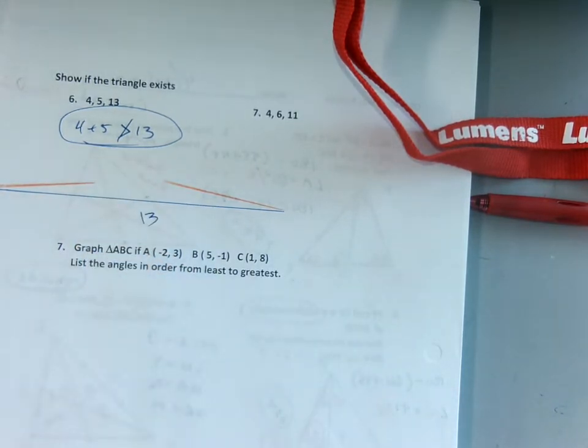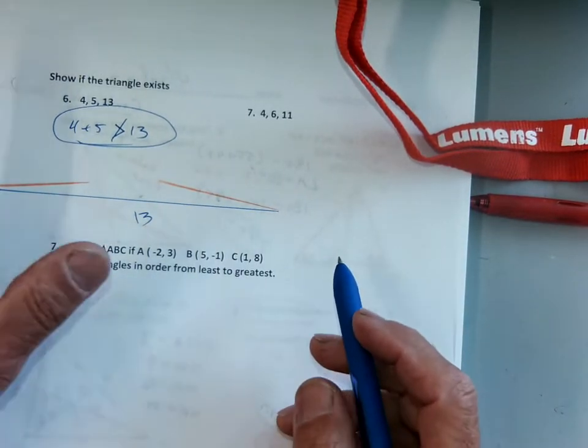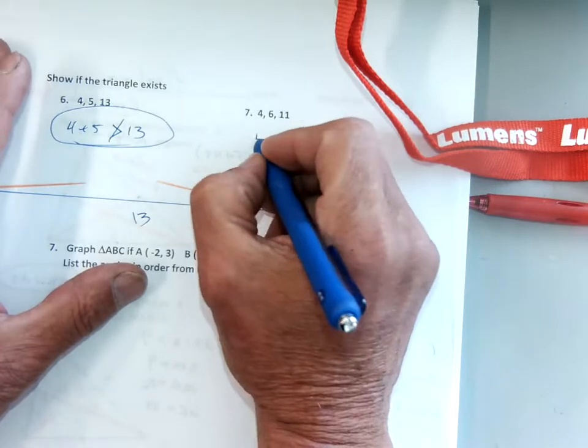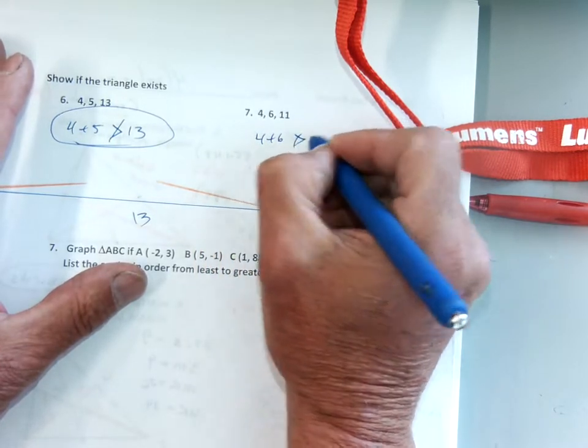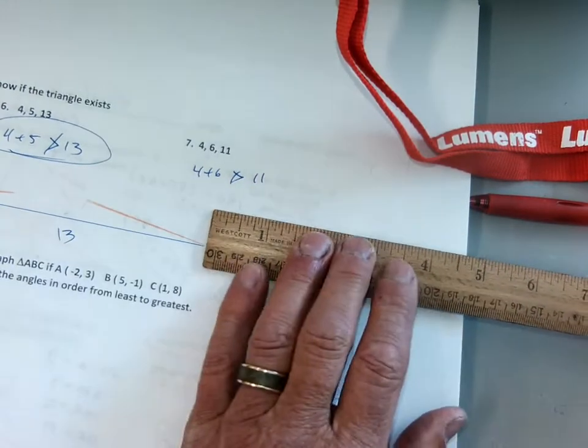Okay. How about number 7? Does this exist? Yes or no? No, because you've got the same problem, don't you? You've got 4 plus 6 is not greater than 11. And you could draw it, right? We could actually do a picture of it, draw it out.